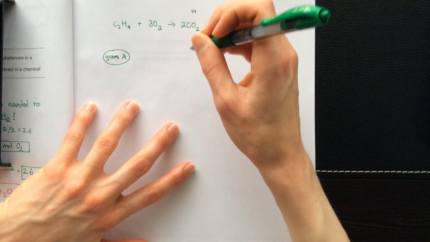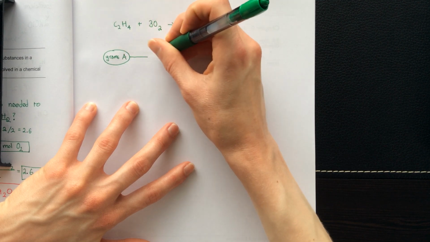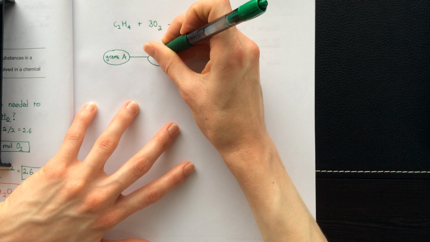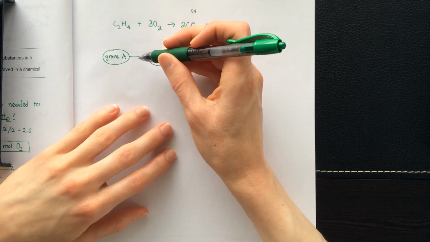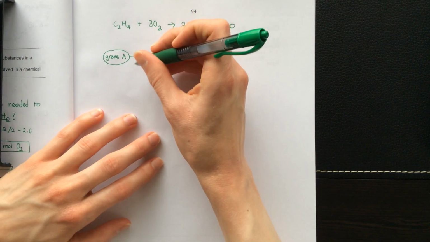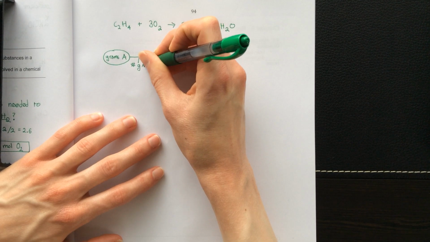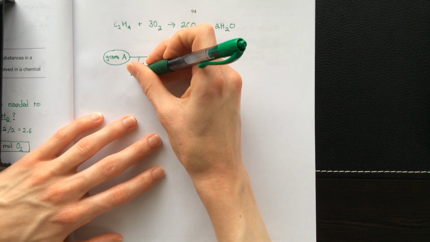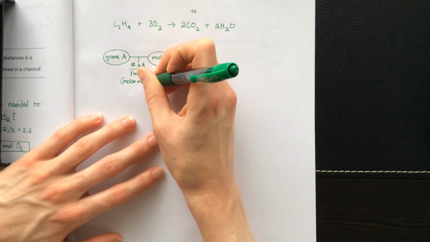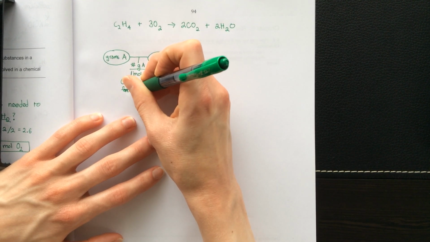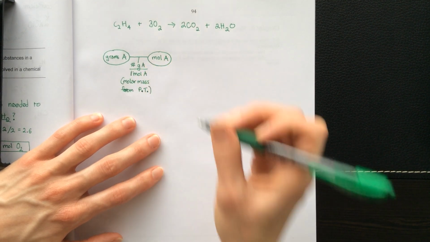From grams of A, I can go to moles of A. And between these circles, I'm going to write down what conversion factor I would use to go between them. To go between grams of A and moles of A, I would use the molar mass, which is the number of grams of A over 1 mole. It's always going to be over 1 mole of A. And just to explain that, we're going to write molar mass from periodic table. I'm going to abbreviate that as PT. Hopefully you know that stands for periodic table.